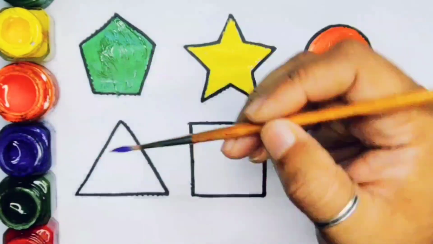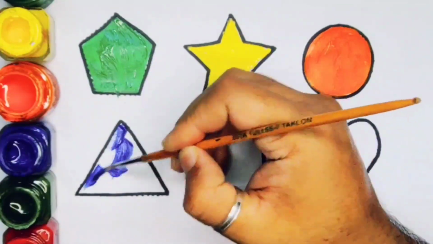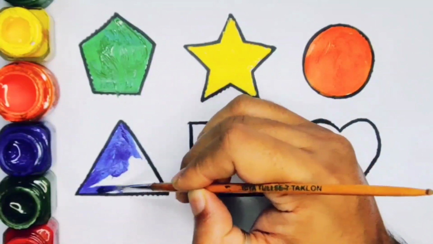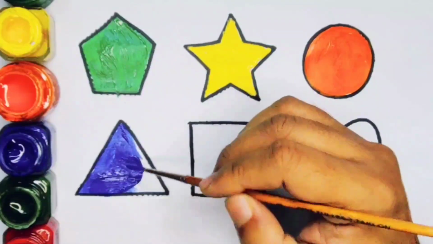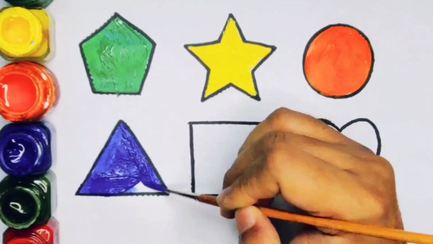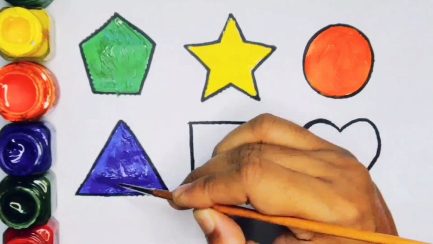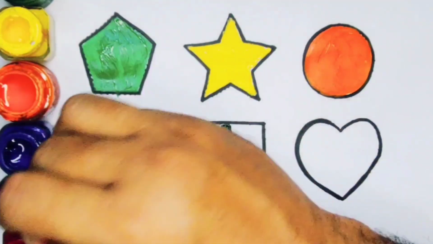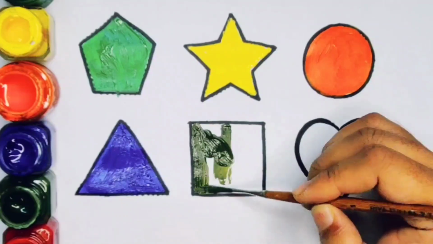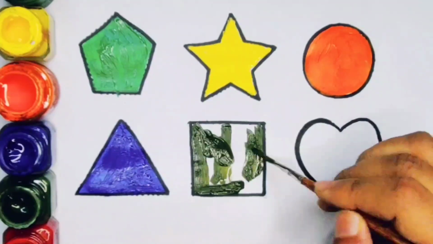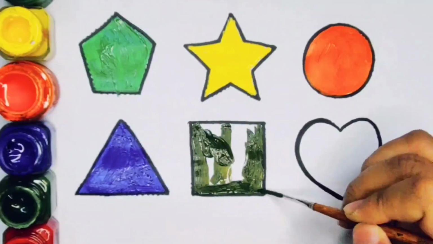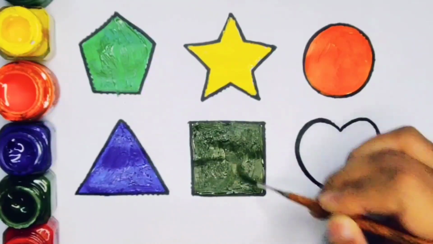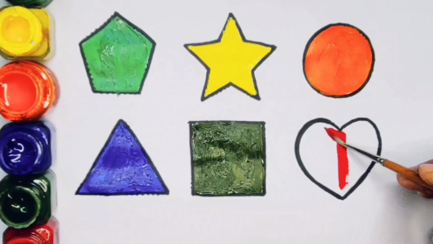Next, blue color, triangle. Next, olive green color, square. Next, red color, heart.